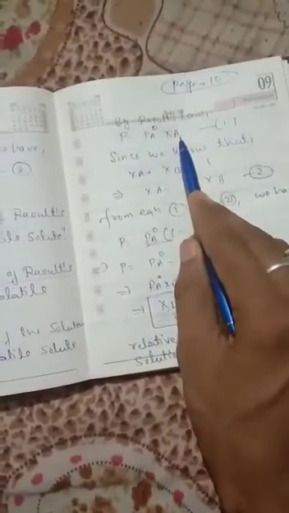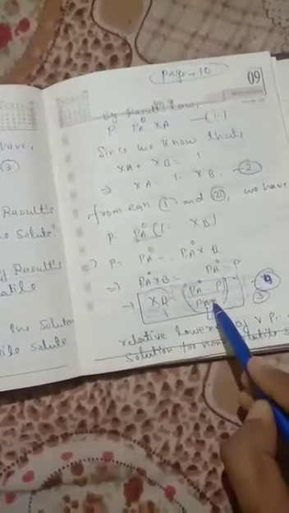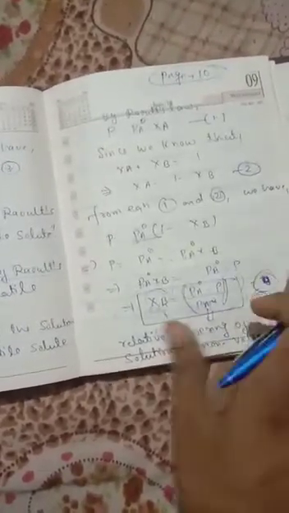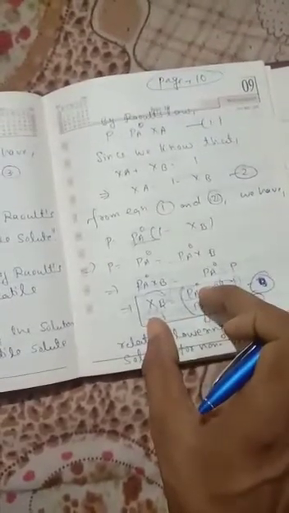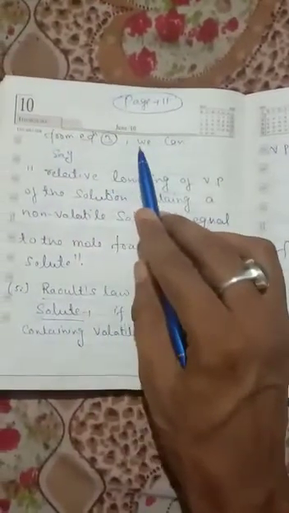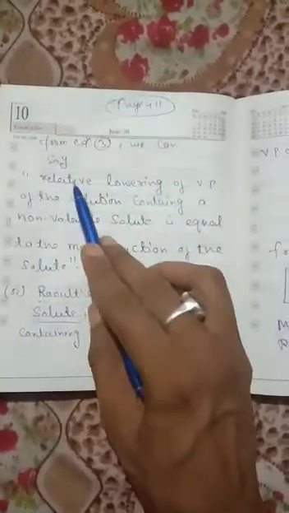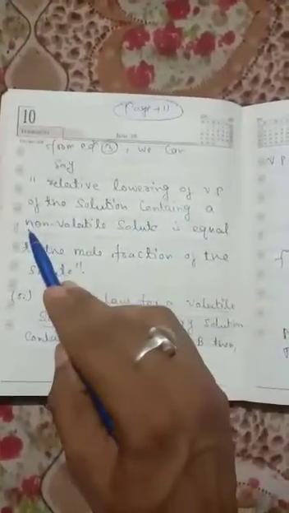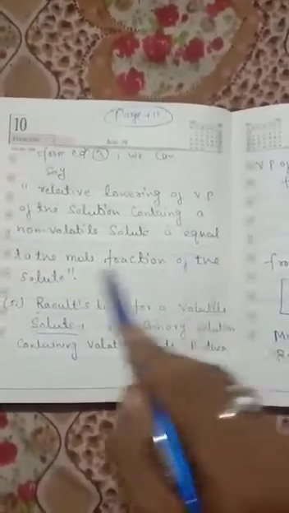But the first thing you should take care of is that this right hand side is the relative lowering of vapor pressure, which comes from the original Raoult's law. So it is not a new law, only a mathematical change of it. That's why I called it another statement of Raoult's law, which is equal to Xi B. What is Xi B? Mole fraction of solute. So I am going to read this as a statement. From equation 3, we can say the relative lowering of vapor pressure of the solution containing a non-volatile solute is equal to the mole fraction of the solute.